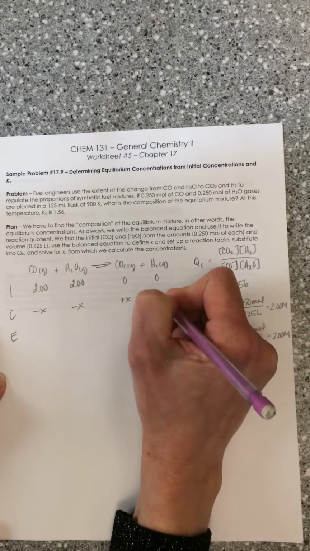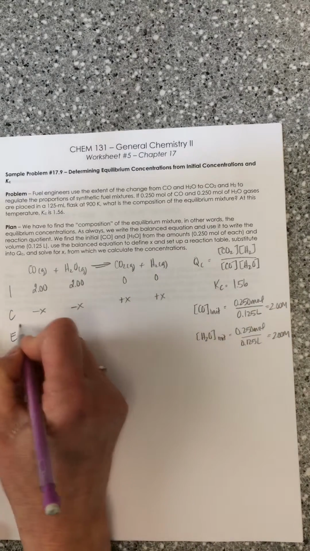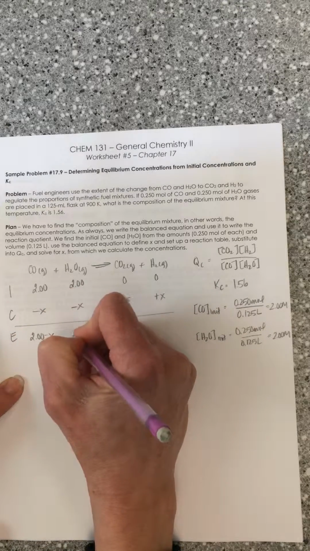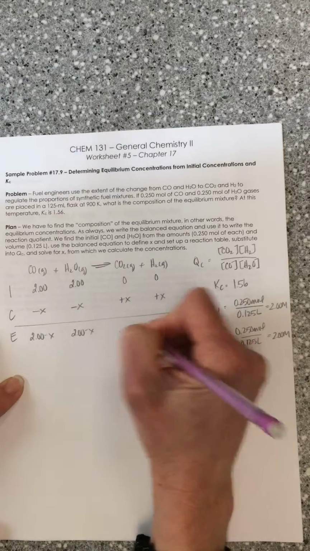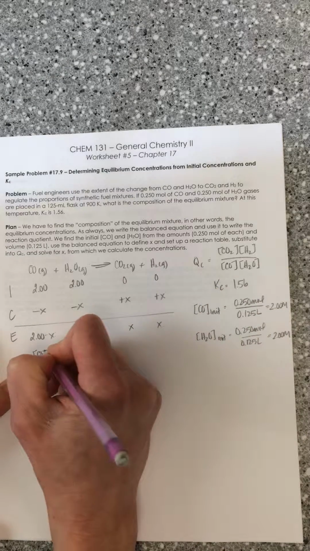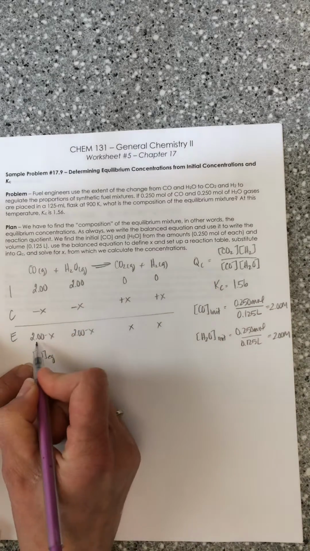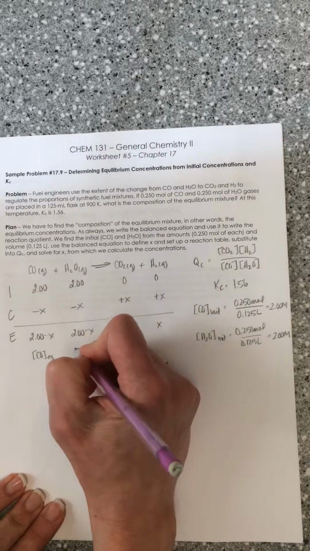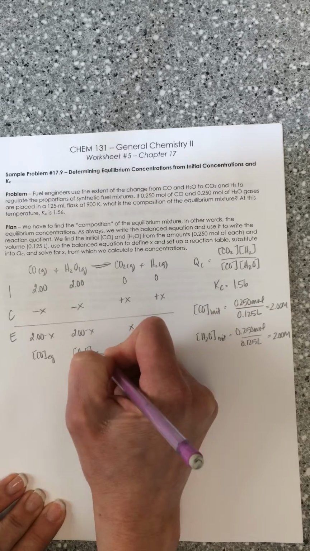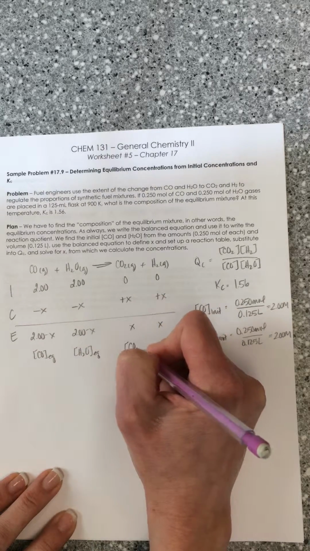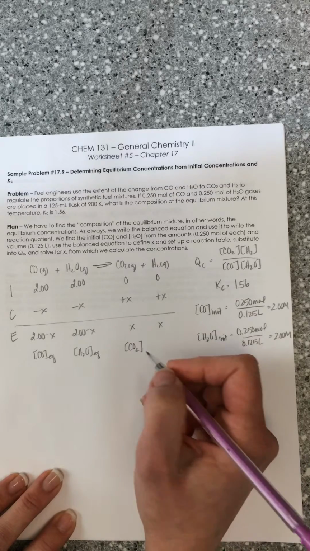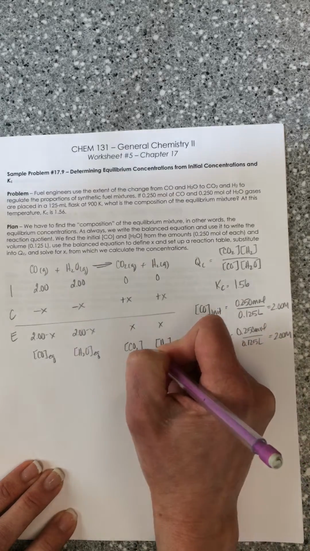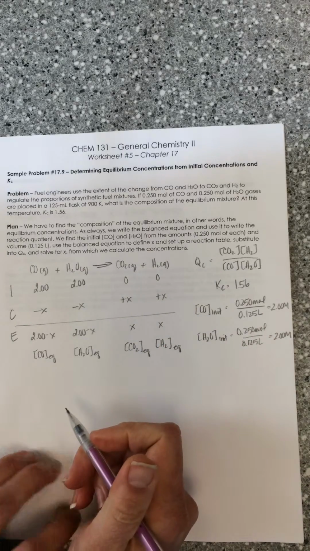Reaction coefficients are all 1 here, so these are all just x's. Sum these up. So the equilibrium concentration of carbon monoxide is 2 minus some amount. The equilibrium concentration of water is going to be 2 minus some amount. The equilibrium concentration of carbon dioxide is going to be that small amount x, and that's going to be equal to the equilibrium concentration of hydrogen gas.